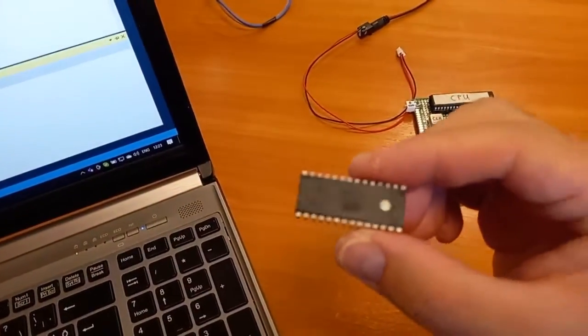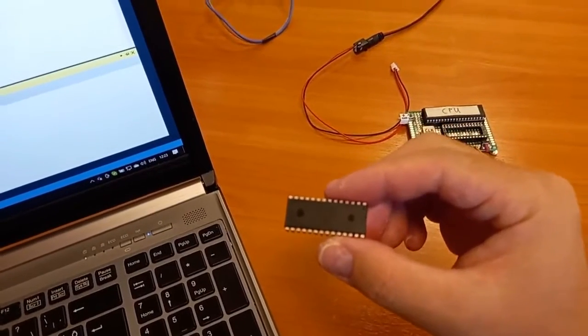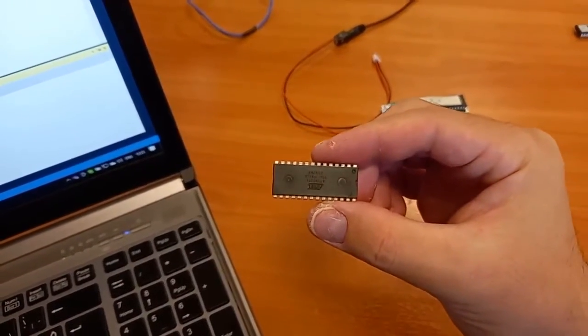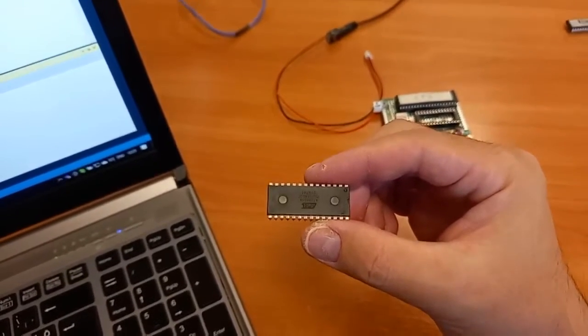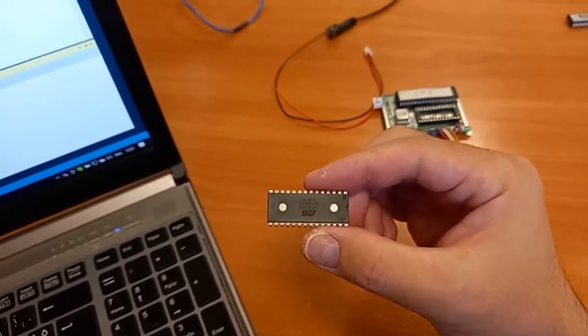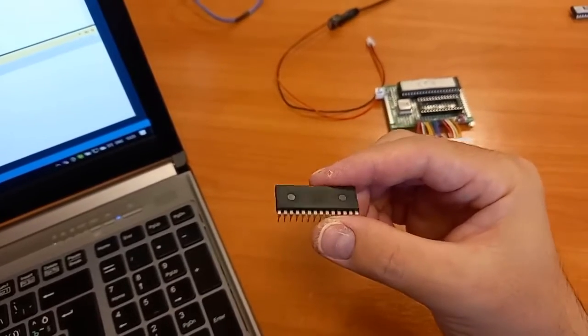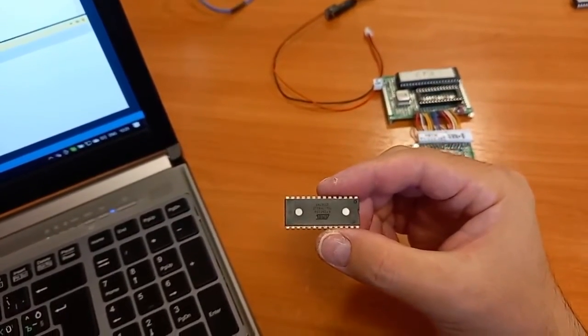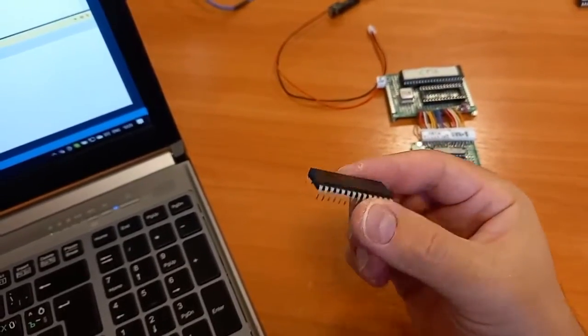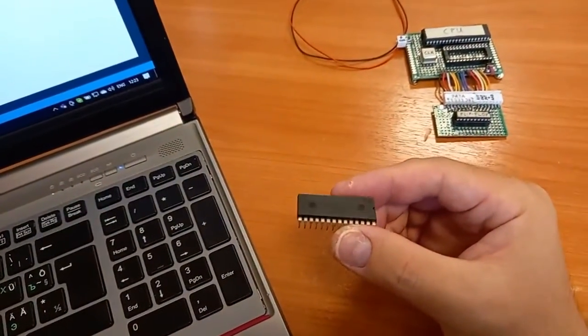I don't recommend buying these things from eBay or AliExpress, because with large probability you will get bad ones. Almost all that I bought from eBay or AliExpress were bad, damaged.